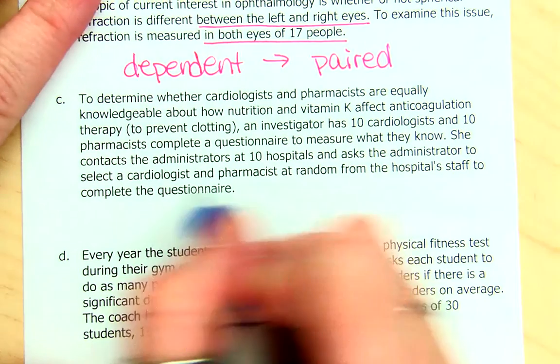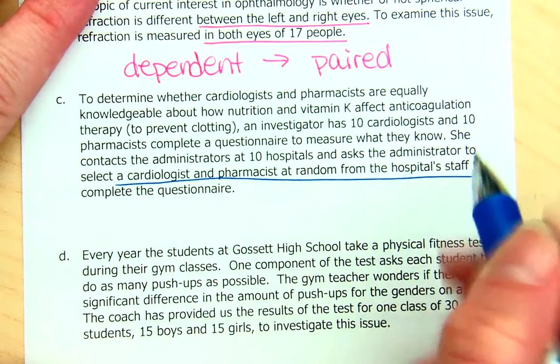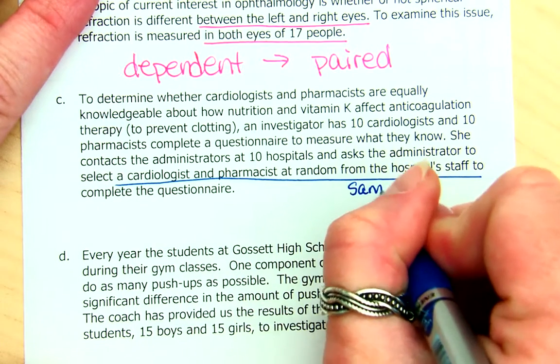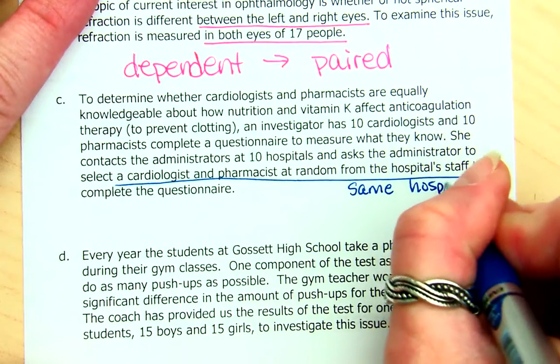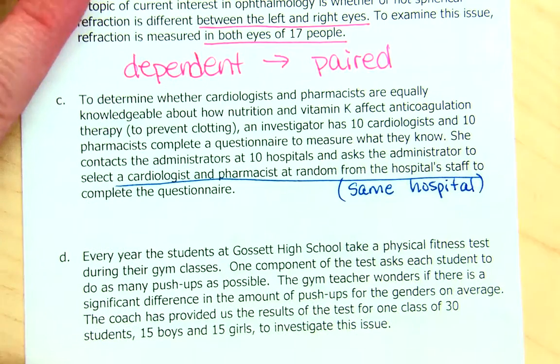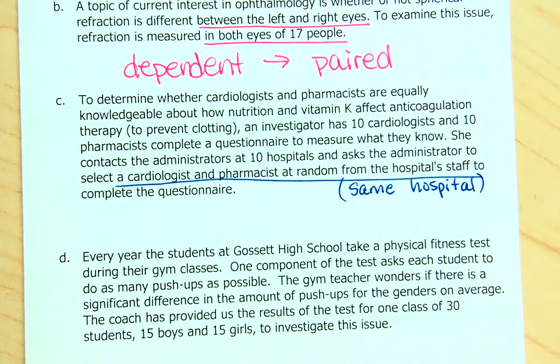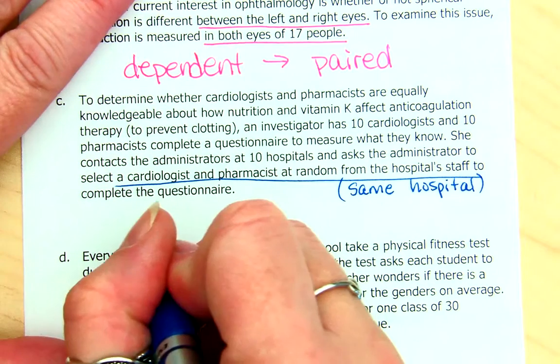So, this one, since it's the same hospital, we would pair the ones up that work at the same hospital together, because some hospitals may have special training for this specific thing where others do not. So we want to know, how do these people compare to each other? And since we know there's a reason to pair them because they work at the same hospital, we'll pair them up in that way. So this is actually dependent or paired.